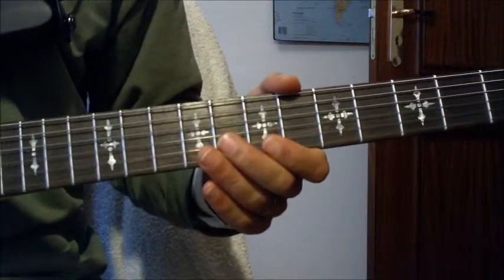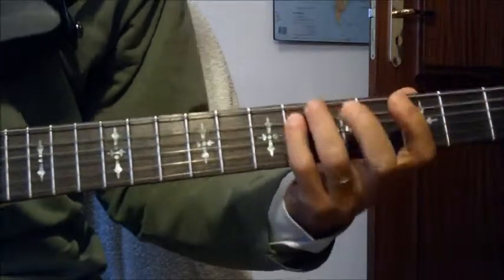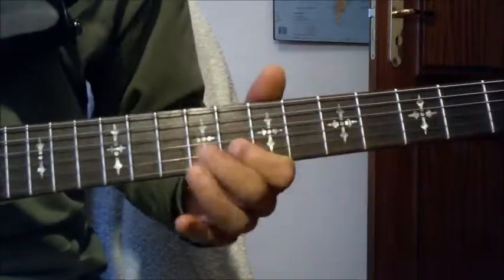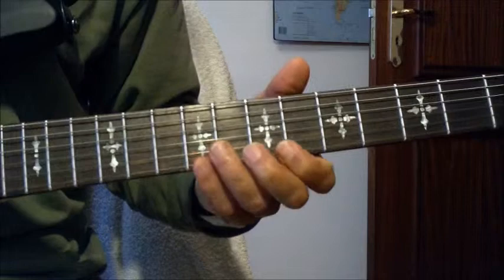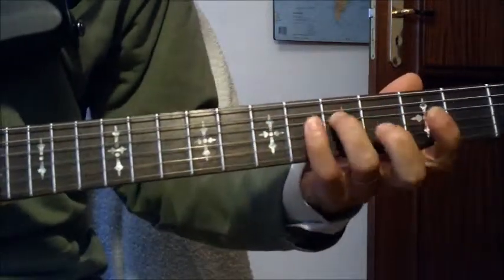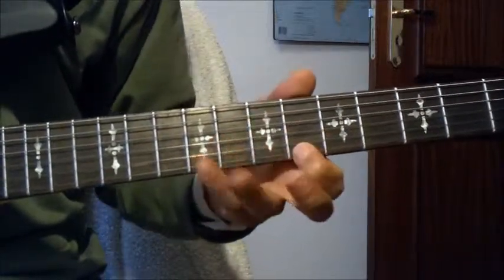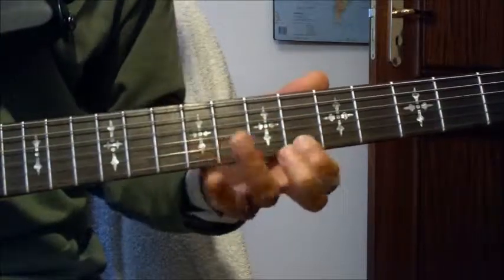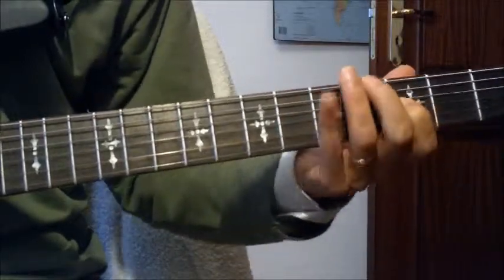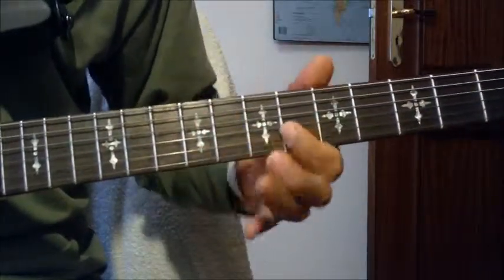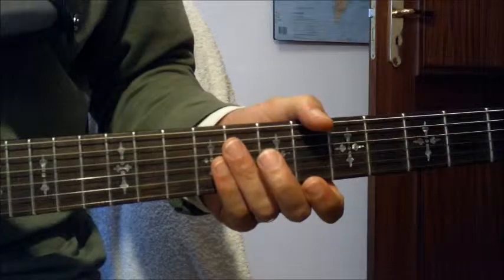D flat, Lydian dominant scale. Now I'm going to play the other chord, the flat D7 chord.